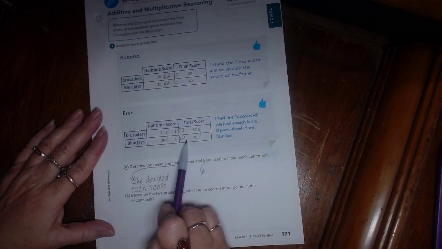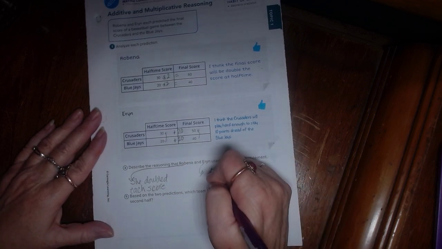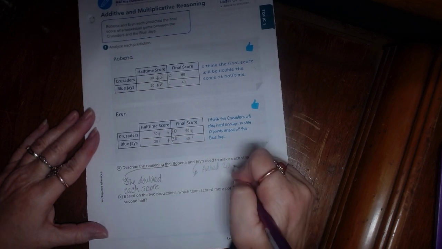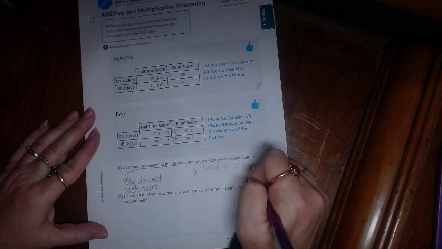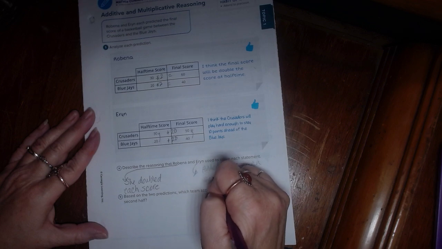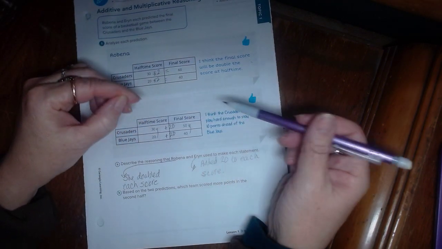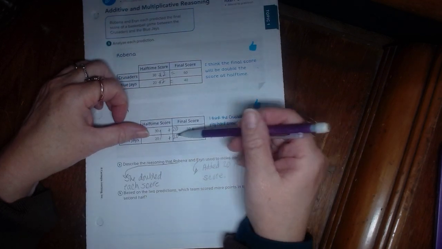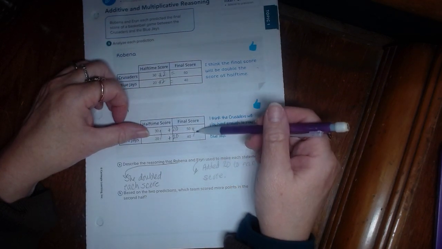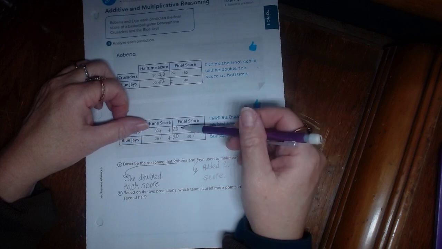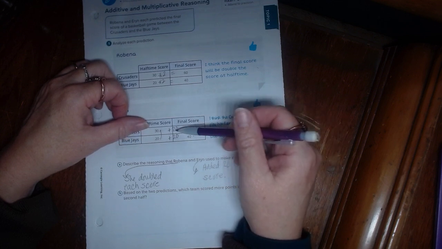So Aaron added 20 to each score. So it looks like she thought the Blue Jays would double what their score was, right? Because really that is doubling it there. But to maintain that 10 points distance, she had to also add 20 here.